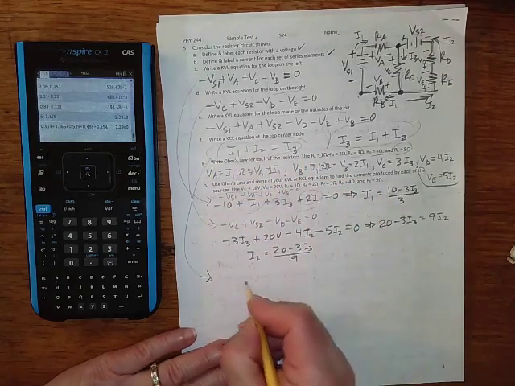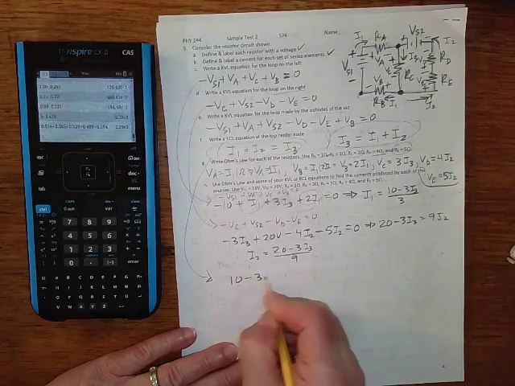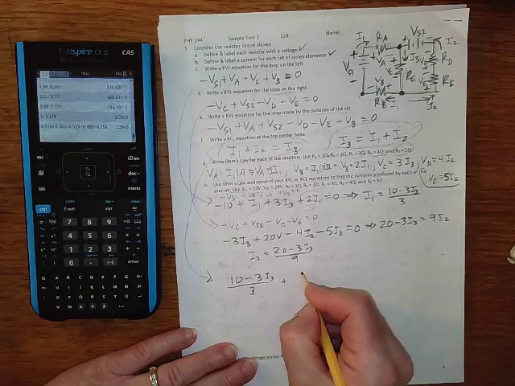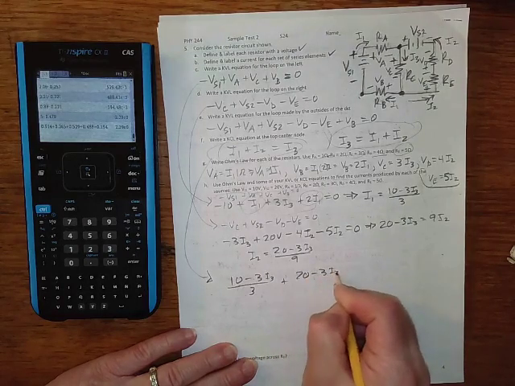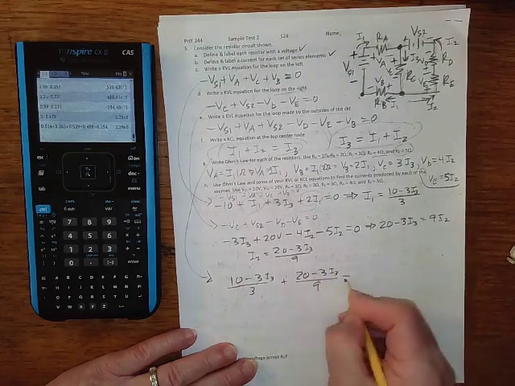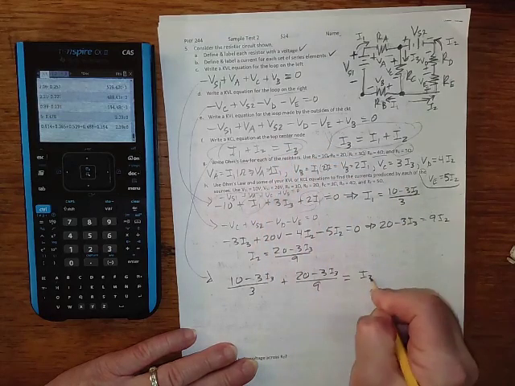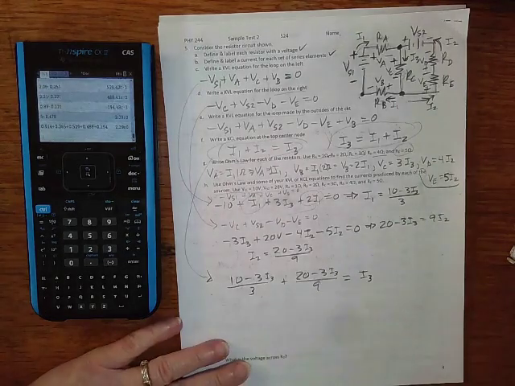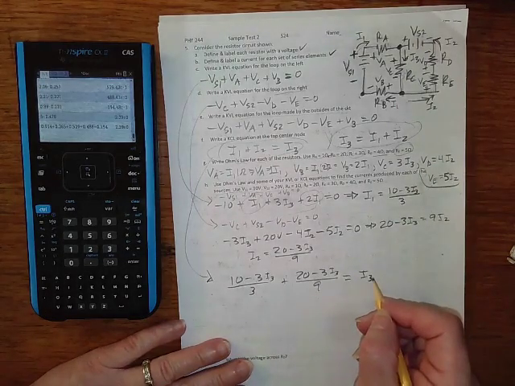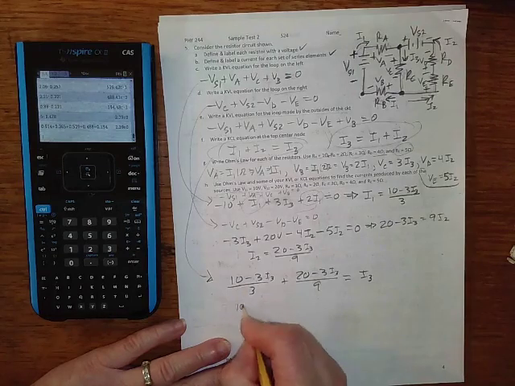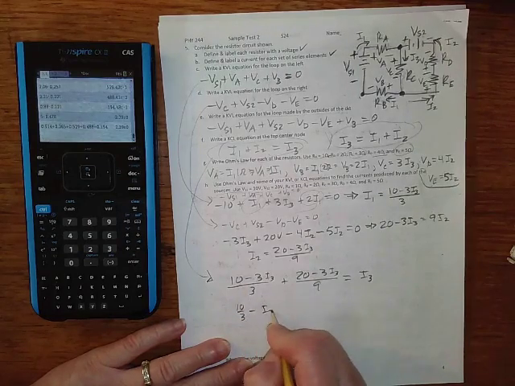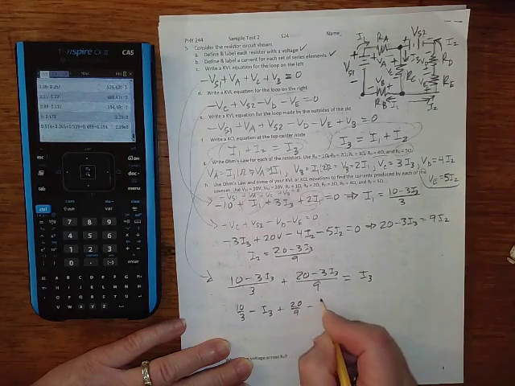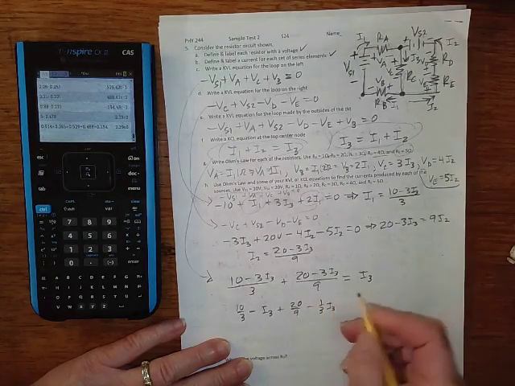So I1, which is 10 minus 3I3 over 3, plus I2, which is 20 minus 3I3 over 9, has to be equal to I3 itself. So we've got one equation and one unknown now, so we can solve for I3. Okay, so let's see, 10/3 minus I3 plus 20/9 minus 1/3 I3.